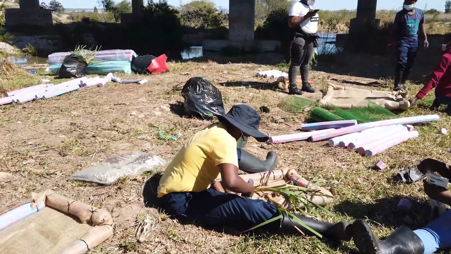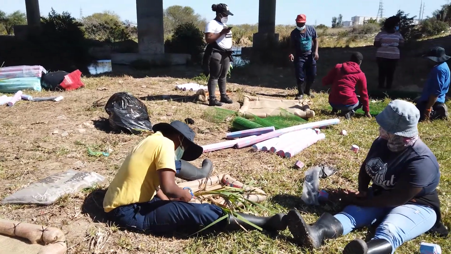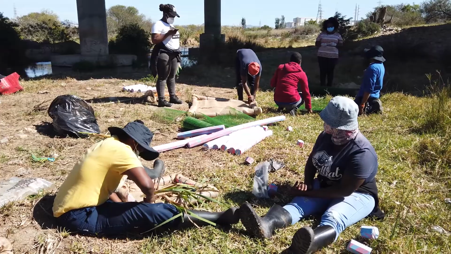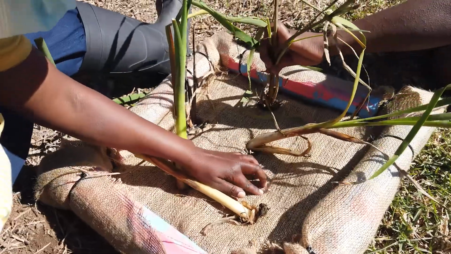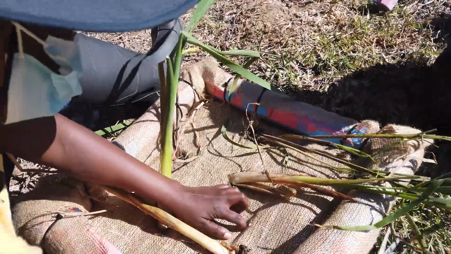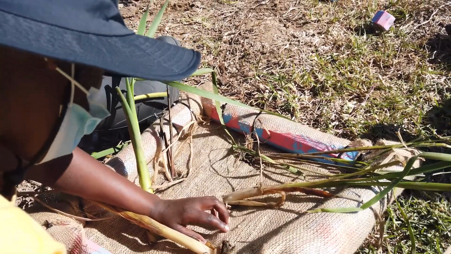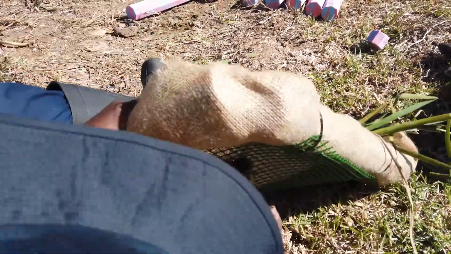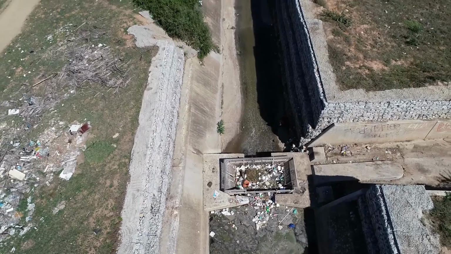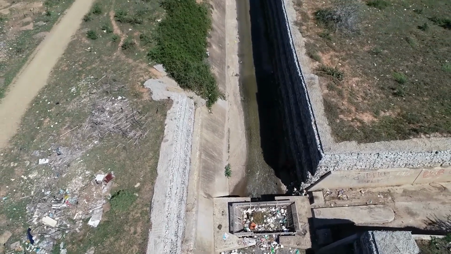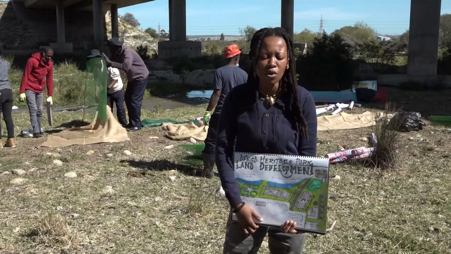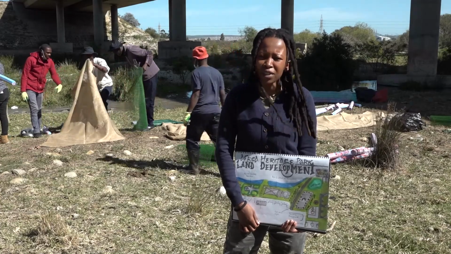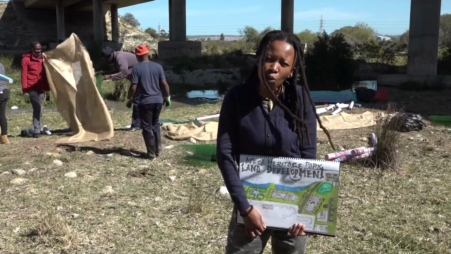The Swartkop River, now that it's polluted, it does not contribute much because we cannot have any activities where there is pollution, because it's endangering our lives and our health. Yeah, so I wouldn't say it contributes much.